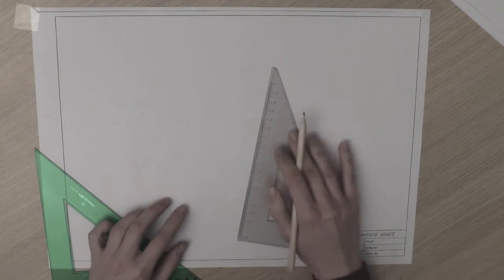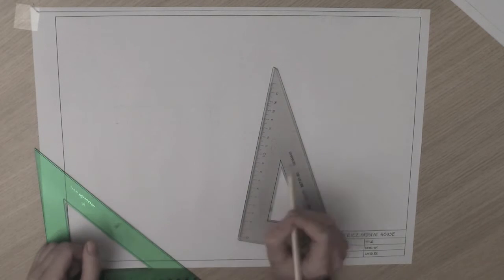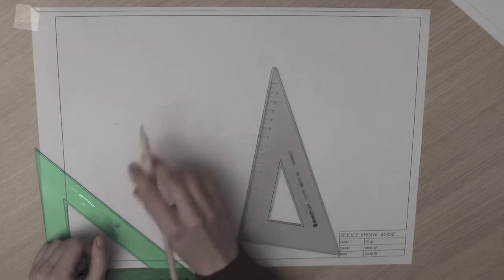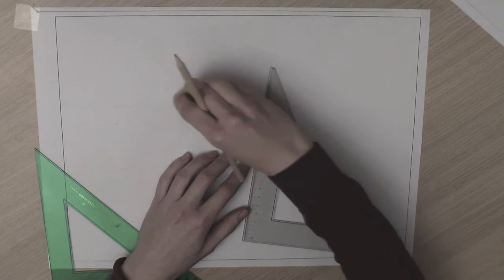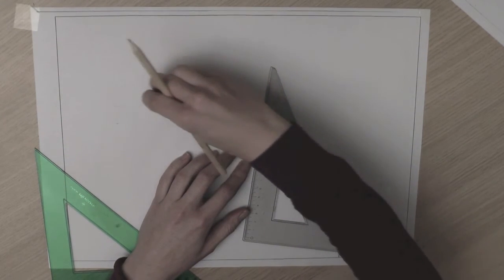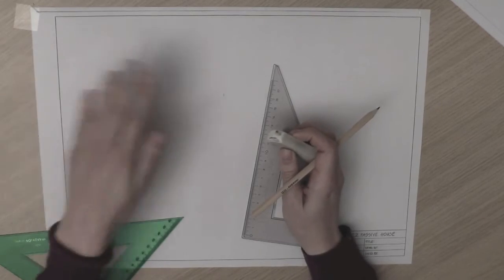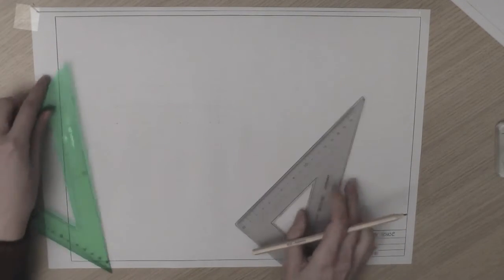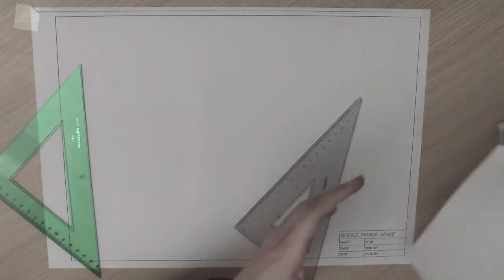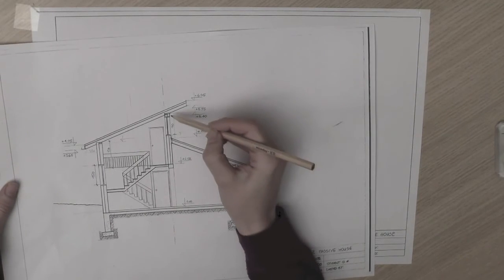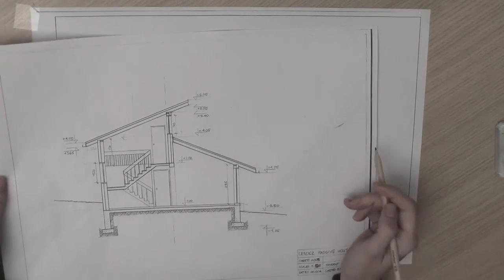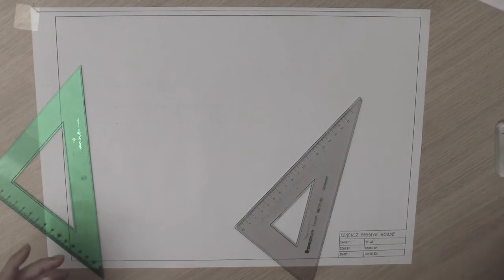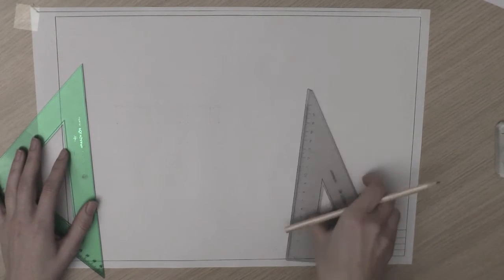So these are the far edges, and I'm going to finish the roof level later. I'm just going to remove some of the extra lines here that extend from the ground floor just to keep it clean. The next thing I can do is translate this upper part of the wall and these points of the roof. So that's going to be on my first floor.